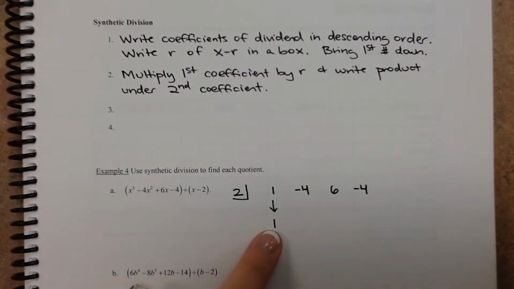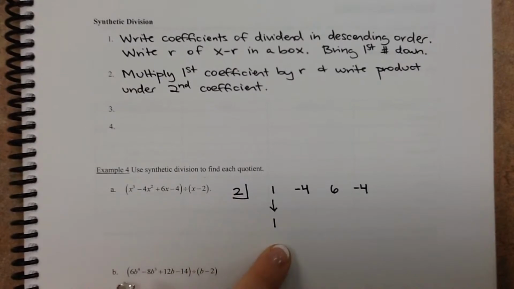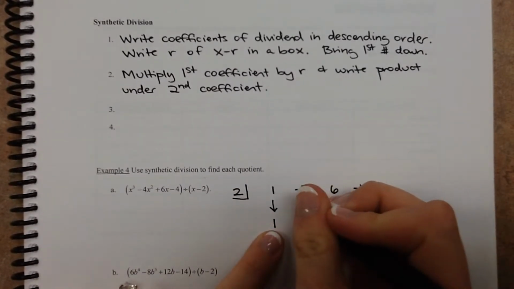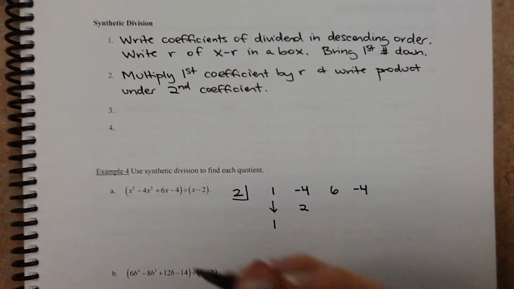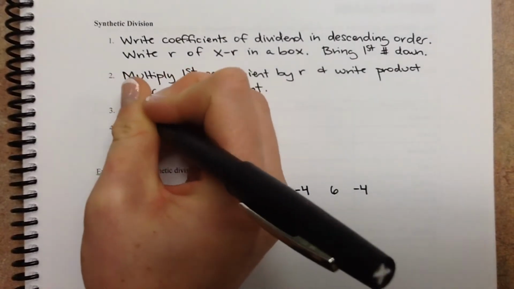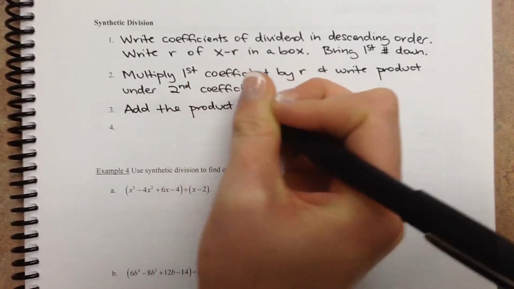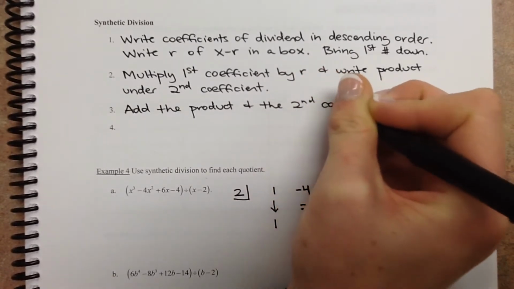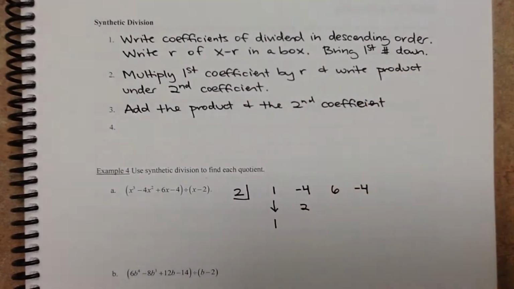Okay, so we multiply 1 times 2, and then we write the product under the second coefficient. Okay, so 1 times 2, we get 2, and we write that right here under the second coefficient. Okay, add the product and the second coefficient. So that's step 3.